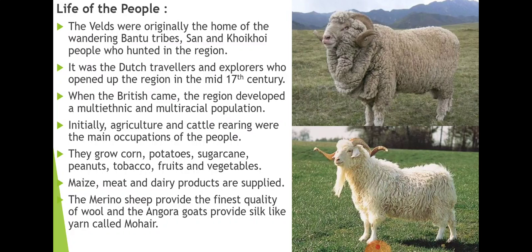It was a Dutch traveler who explored and opened up the region in the mid 17th century. So during the mid 17th century, when the Dutch travelers came, they explored. They saw several areas, and they moved into the inland areas. Means they reached the coastal area, but when they moved inside, they saw different landforms there, and they started converting all those grasslands into farmland.